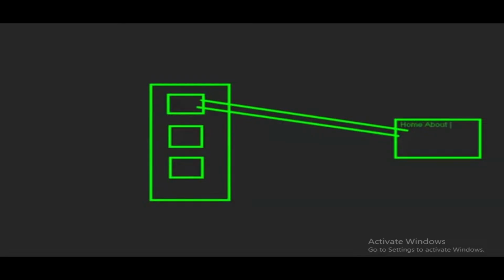So there are hyperlinks to open that. About us, contact us. Generally, we are seeing these hyperlinks, right? Login page hyperlink, registration page hyperlink, like that. When the user clicks on about us, one more request we are sending here, and the response is coming back.